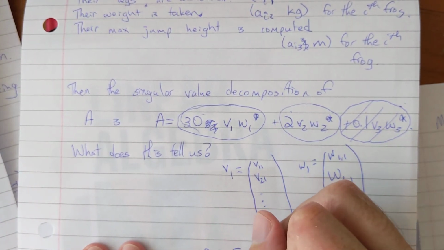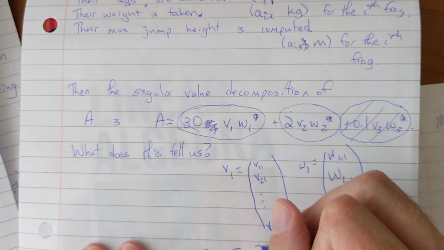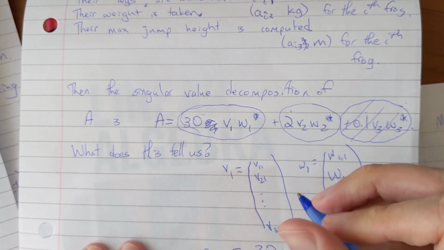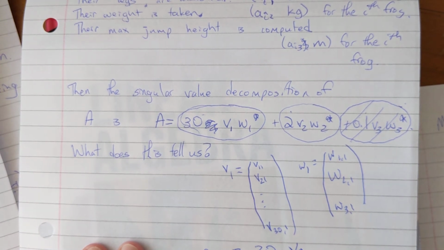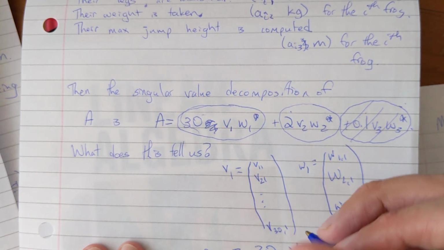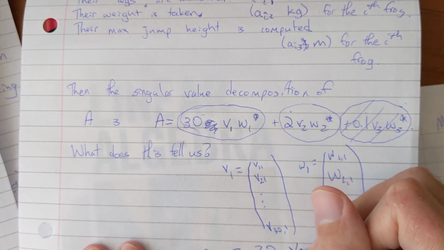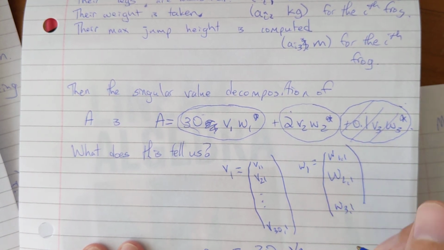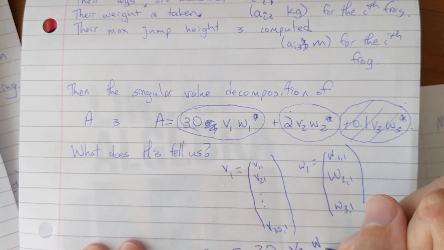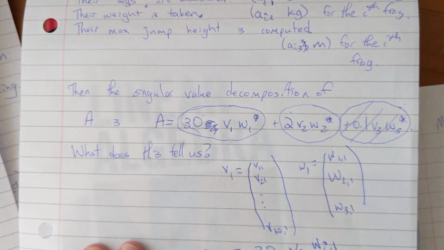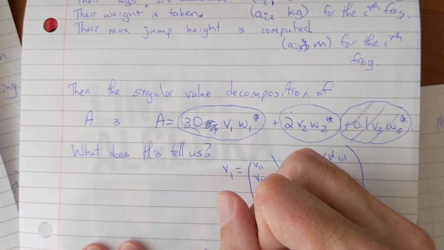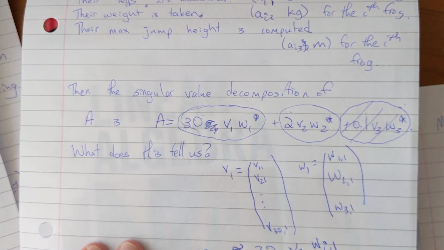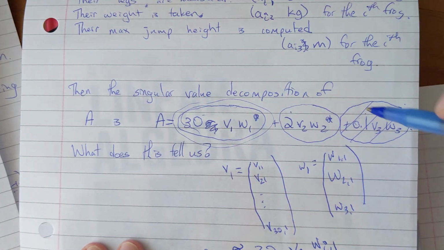the Aij entry of A is approximately 30 times Vi1 times Wj1. Okay, we just focus on this highest singular value.